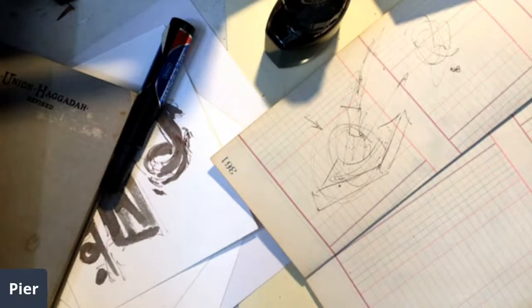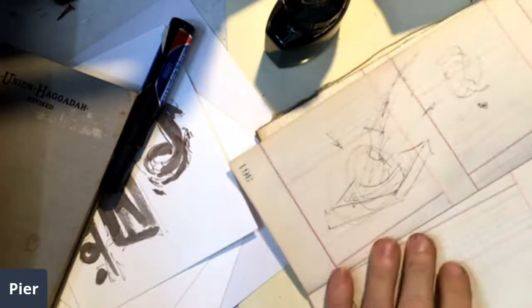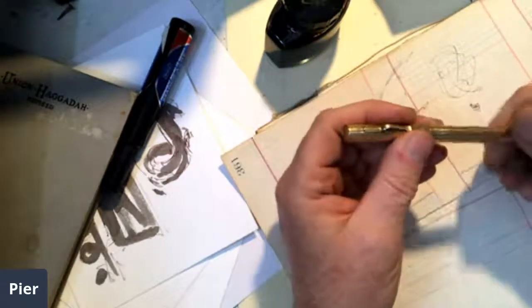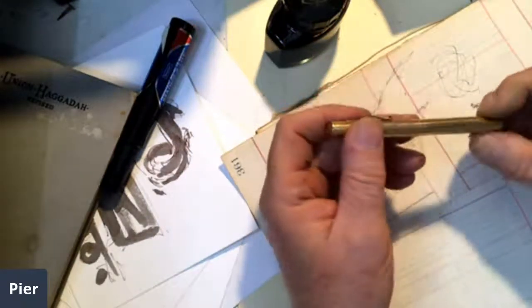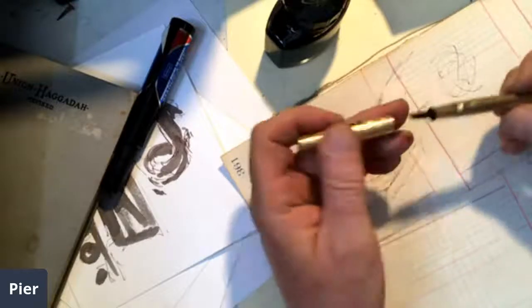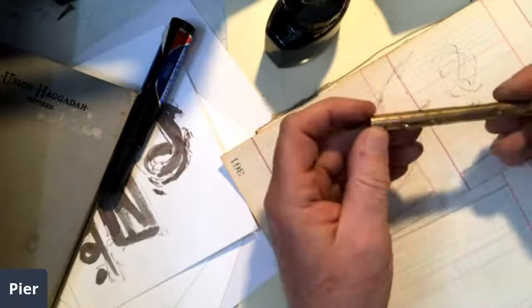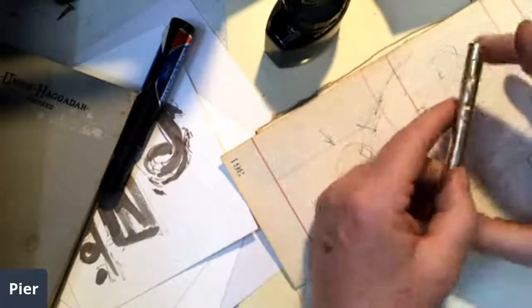People bid interestingly. I think I've told you the story about Dick Johnson bidding on a pen. I don't want to repeat myself, but it's a cute story if you're willing to hear it.